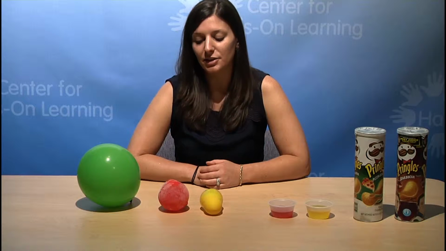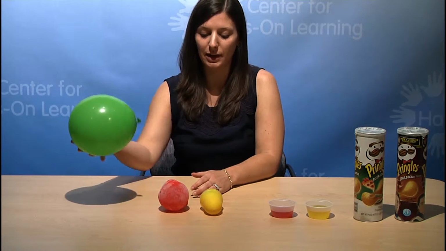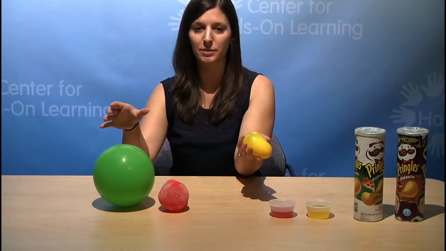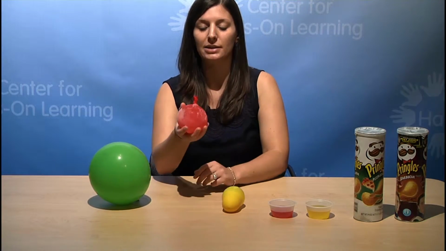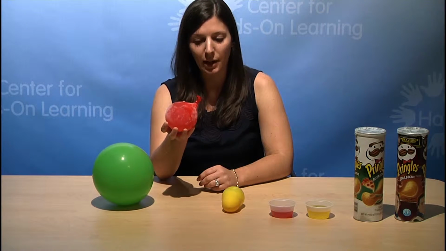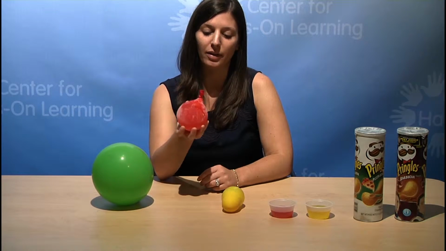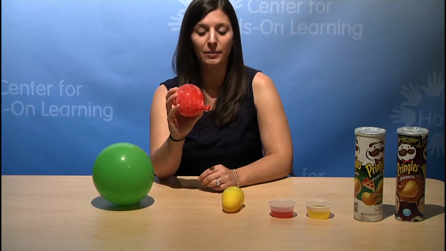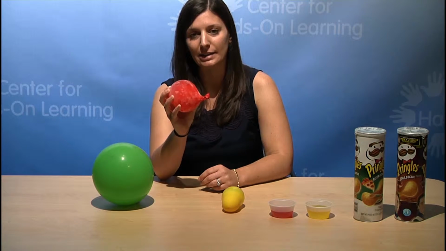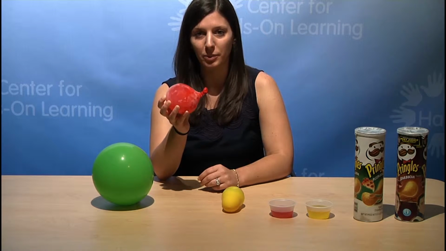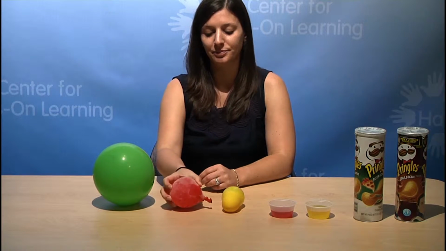So to start this lesson, you're going to have 3 different balloons: one that's filled with air, one that's filled with water, and one that was filled with water and frozen. This lesson does take some prep time. You will want to do this the night before, so that your balloon is completely solid by the time you have class that day. This is really the only lesson that takes about 24 hours of actual preparation before the lesson.